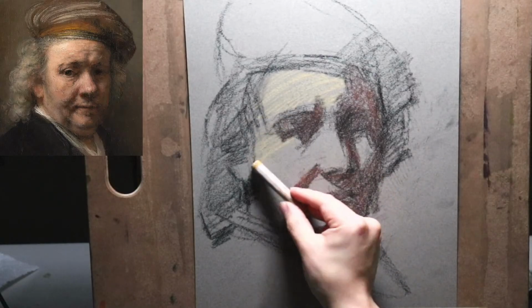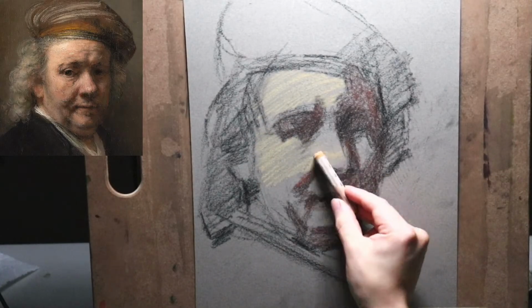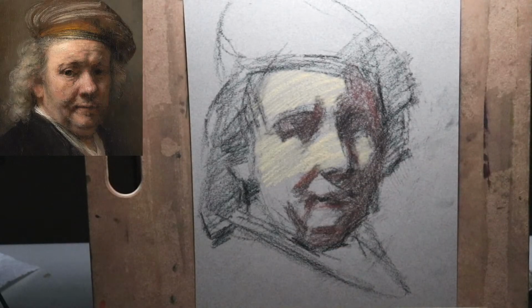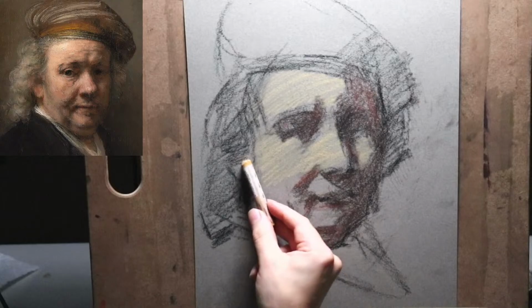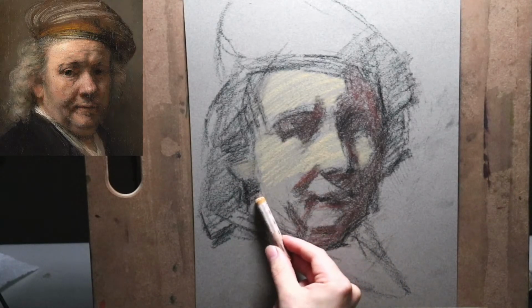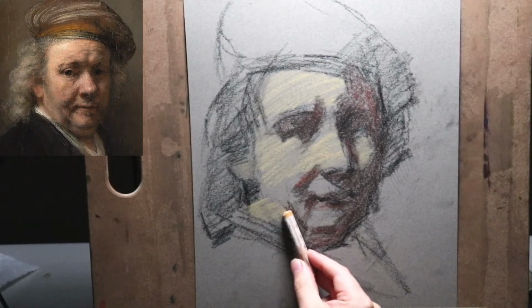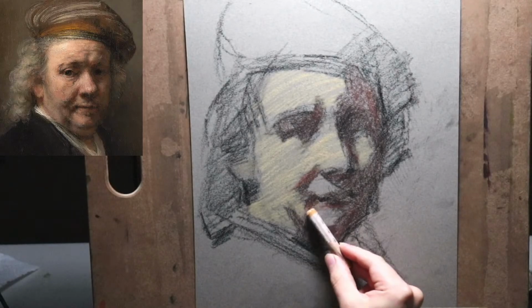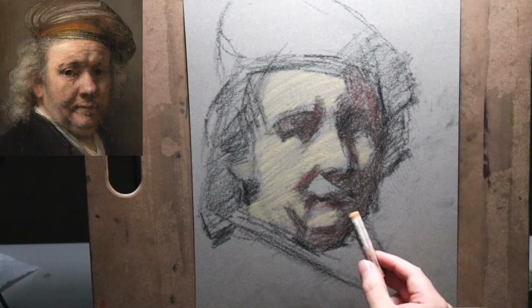Now we're going to add some color to the skin tone. Yellow ochre is a really important color for pastels. I mean, for portraiture, yellow ochre is probably the most important color. It has just so many uses.